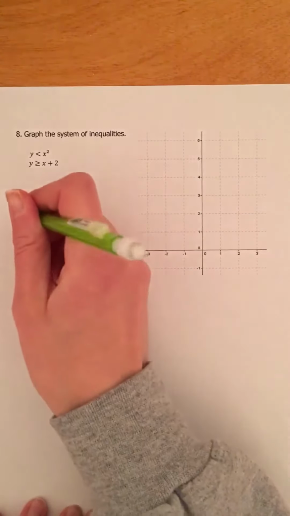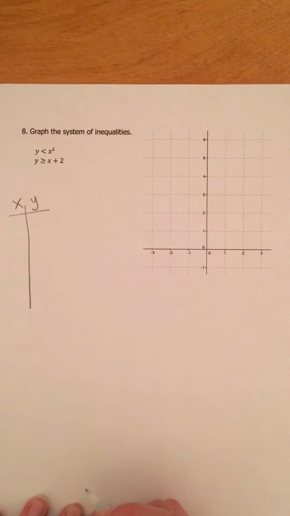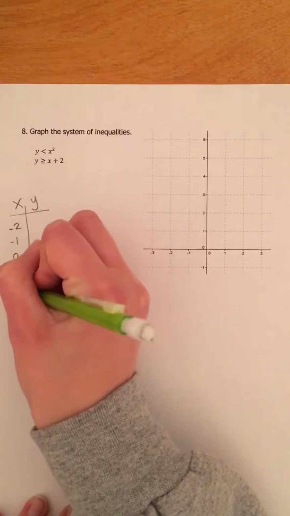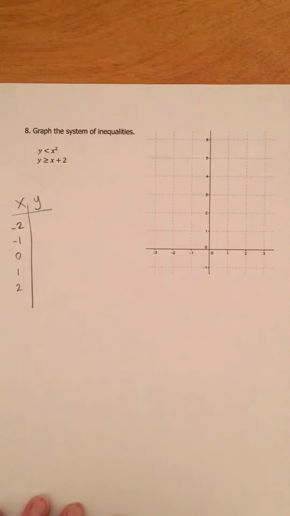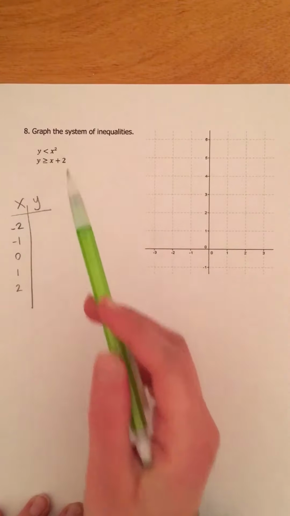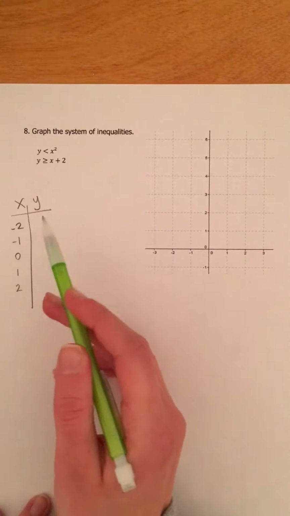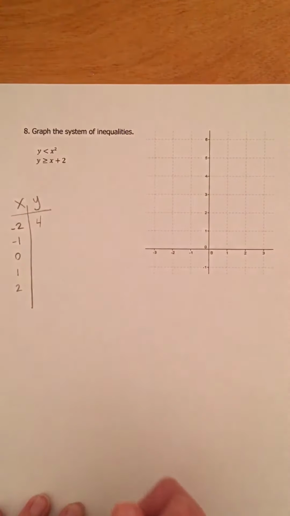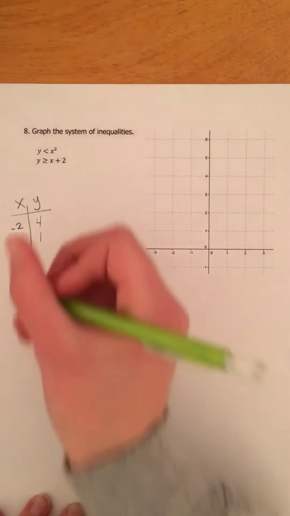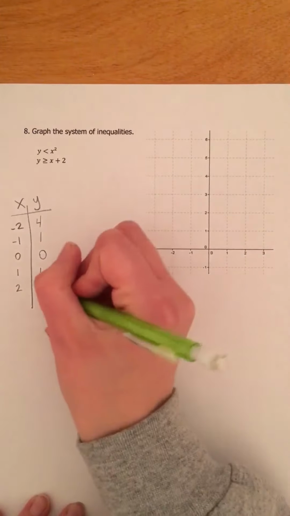So let's make a table for the parabola. I'm going to go from -2 to +2. I'm going to pretend this is an equal sign right now. It's just x squared, the quantity squared. So -2 times -2 is +4. -1 times -1 is +1. 0 times 0 is 0. 1 times 1 is 1. 2 times 2 is 4.